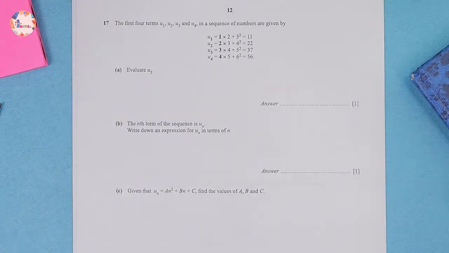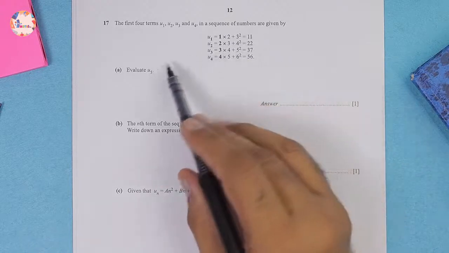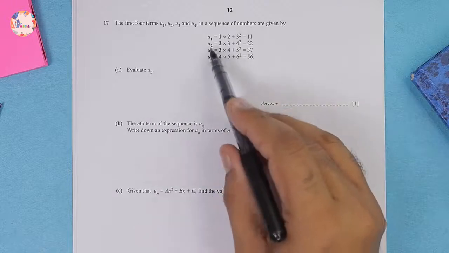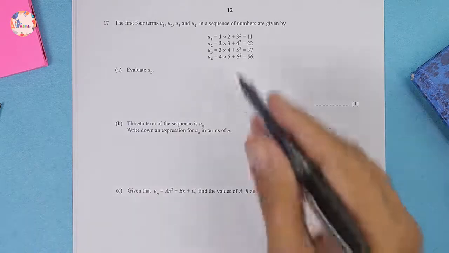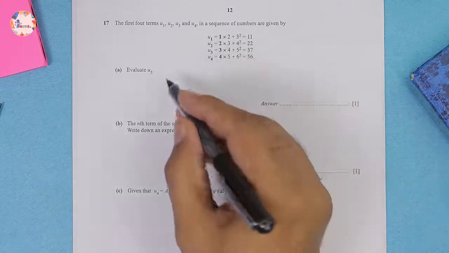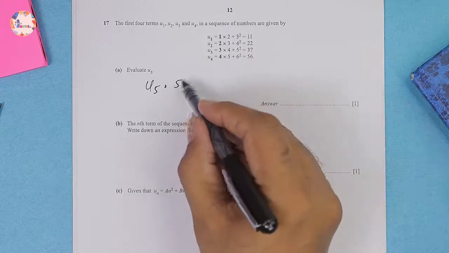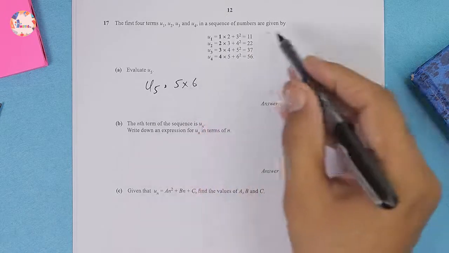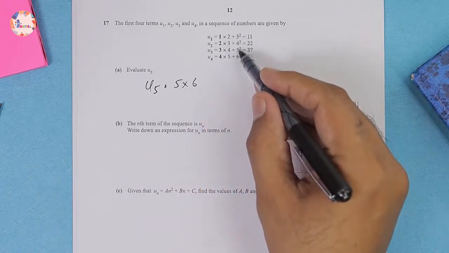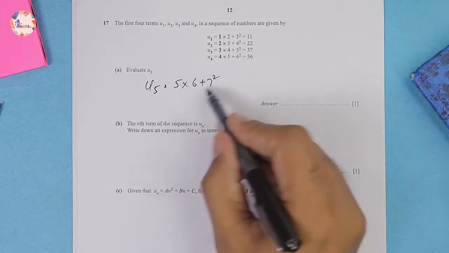The first 4 terms u1, u2, u3 and u4 in the sequence of numbers are given below. Given by these, evaluate u5. So u5 we have to evaluate, and we can see this is 1, 2. We can write u5. u5 will be equal to what? 1, 2, 3, 4, so this will be 5. And then if we check this, 2, 3, 4, 5, this will be 6. And this is 3 squared, 4 squared, 5 squared, 6 squared, and this will be 7 squared. Now we can evaluate this.